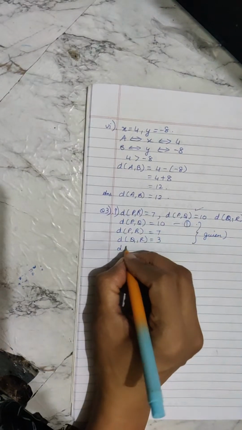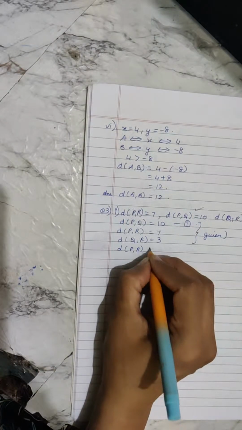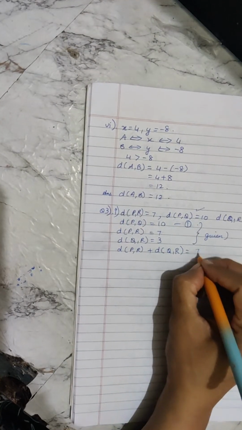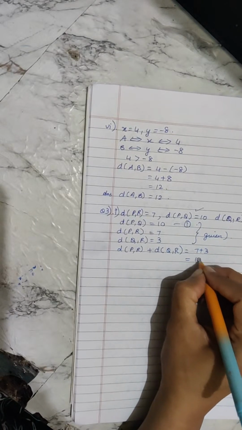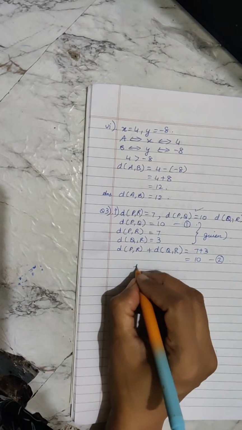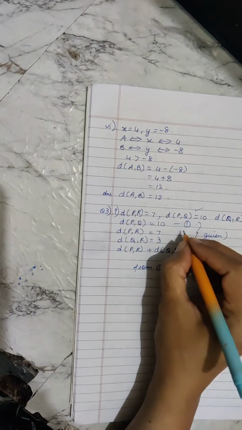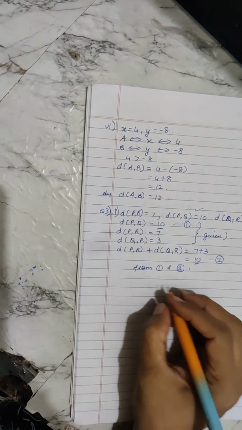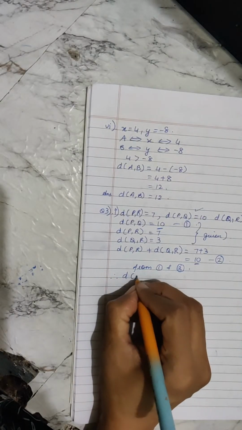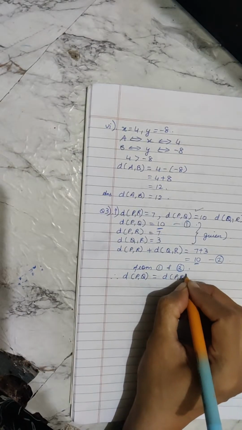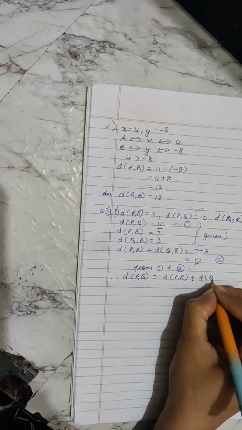Then we are going to add the second and the third number, that is 7 plus 3, and we get 10. We'll mark it as 2. So from 1 and 2 we got the same answer for both. Yes, here also 10, here also 10. Therefore distance PQ is equal to distance PR plus distance QR.